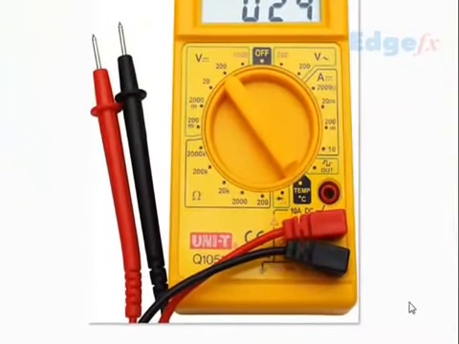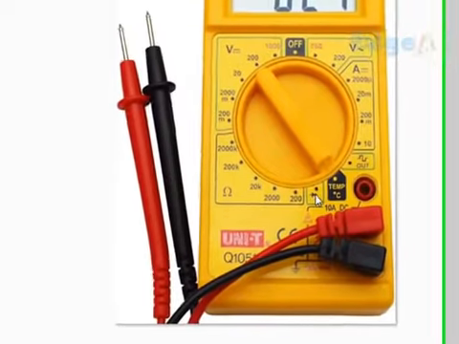So for testing the diodes, we shall be using a low cost multimeter, and these low cost multimeters, as we have discussed earlier, have, apart from the voltage, current, resistance, also a diode measuring range. This is the diode measuring range, and this diode measuring range would help us to check many active components like diodes, LEDs, or transistors even.